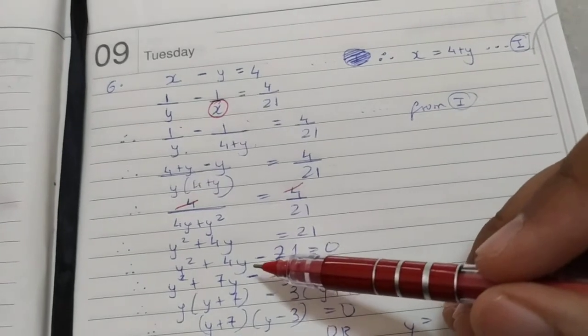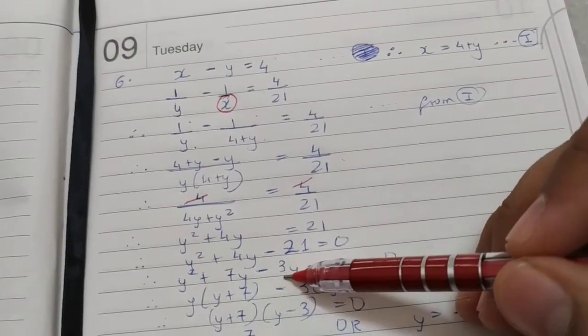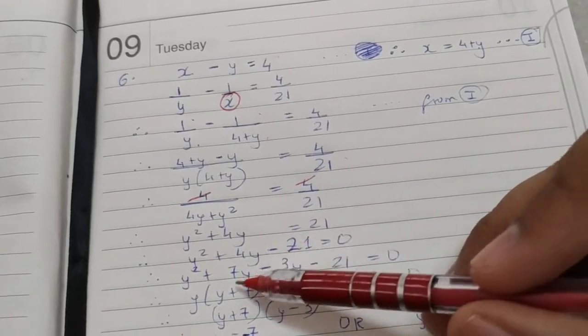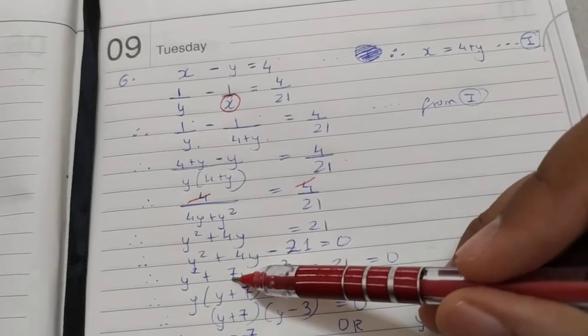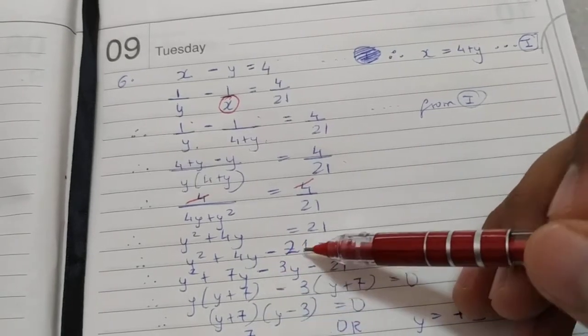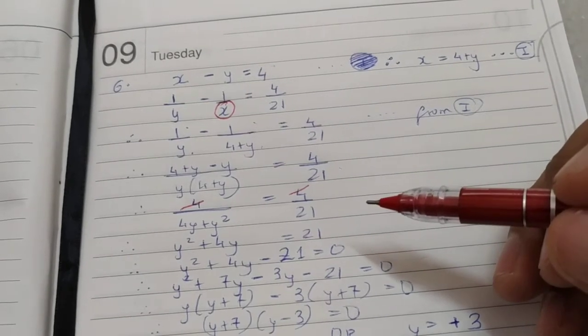We'll split the middle term such that the two terms' coefficients when multiplied give us the constant value. 7 minus 3 is plus 4, okay. 7 into minus 3 is minus 21, okay. So this splitting is correct. You have to be careful about the signs as well.